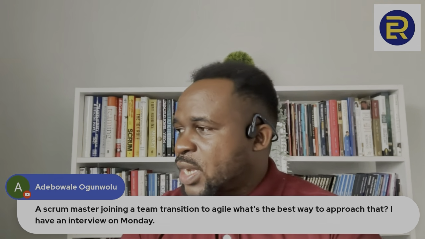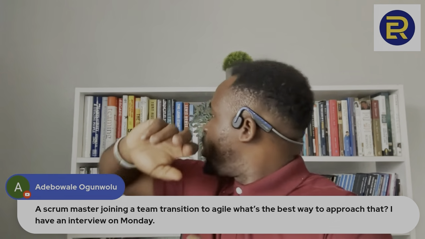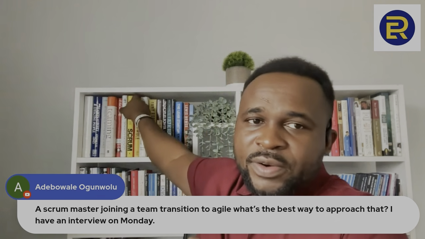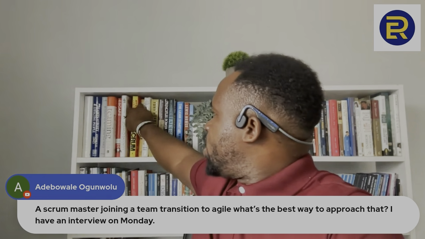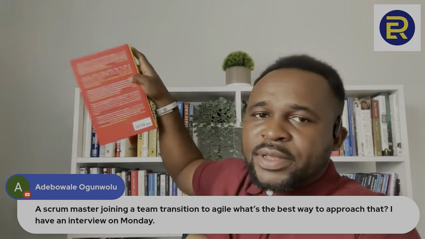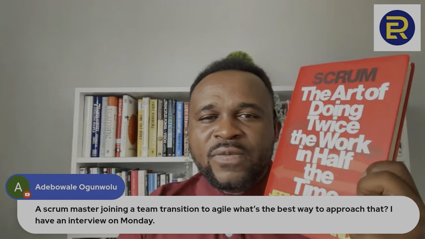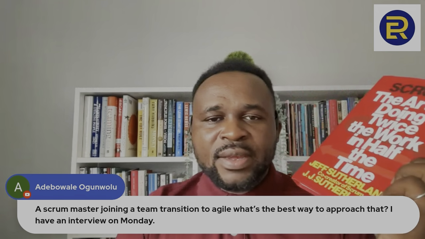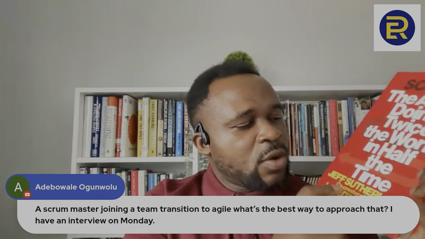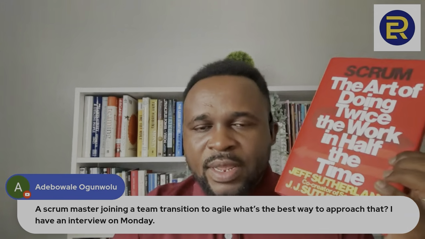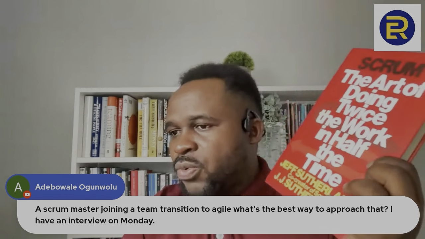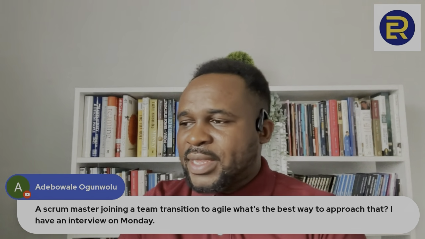A couple which I can recommend. I think I have one right here, which I can recommend for our Scrum Masters. It's Scrum: The Art of Doing Twice the Work in Half the Time, right? It's written by one of the founders of Scrum. So you probably might want to read that book. It gives you more clarity on that.